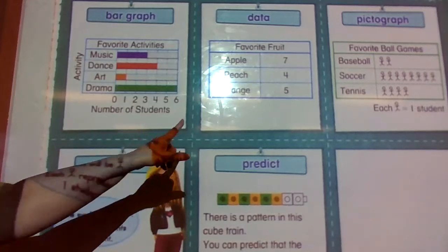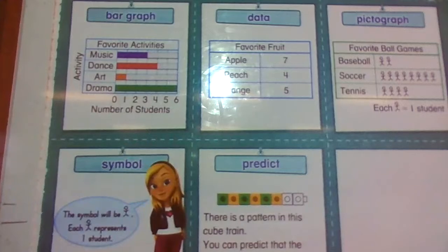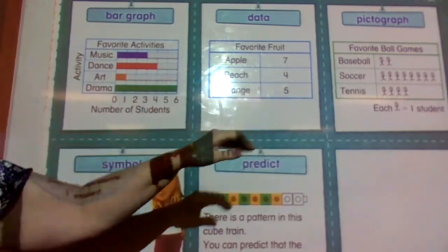All right, first of all, I want us to start in the middle with data. Remember the definition for data. Data is basically information that has been collected that people need to know for whatever reason they need to know it. And we can use data and information to create a graph. A graph is a short, organized way to show data and information. It usually involves some kind of chart or table.